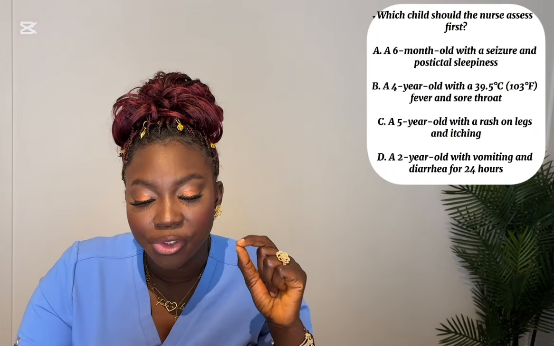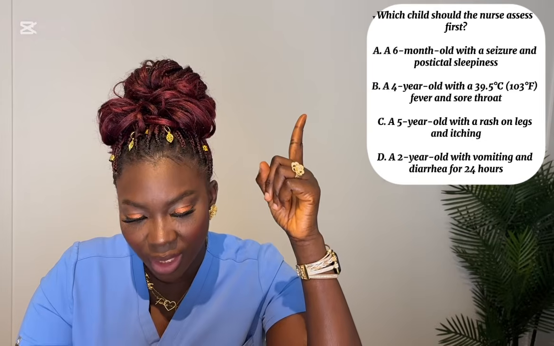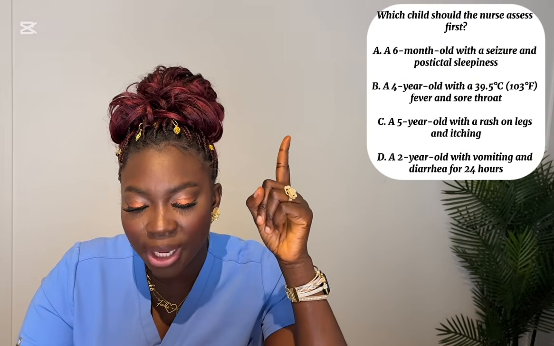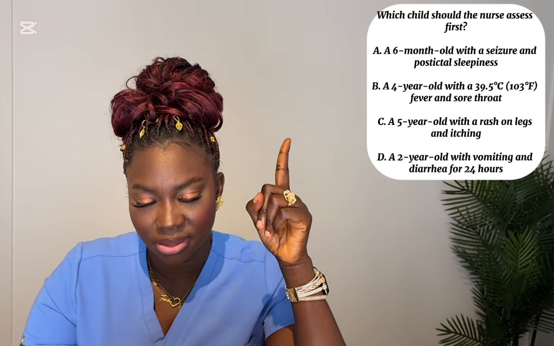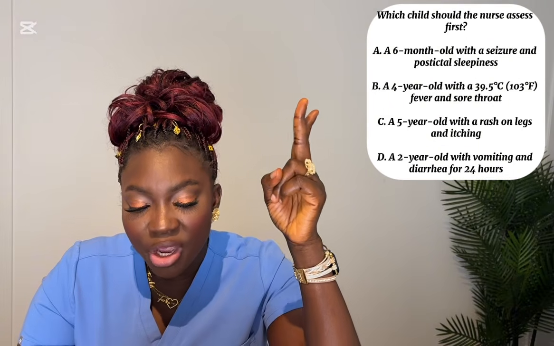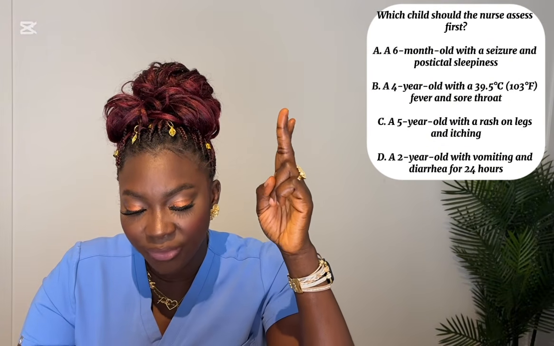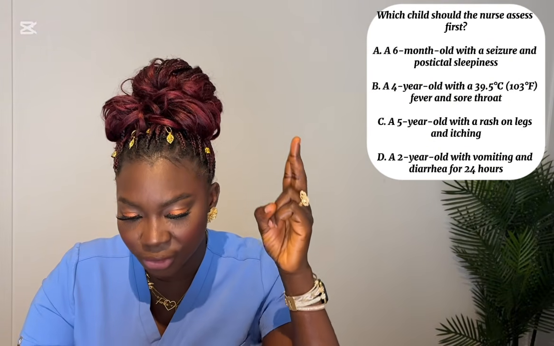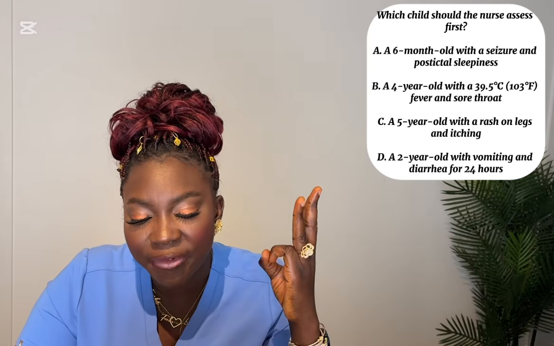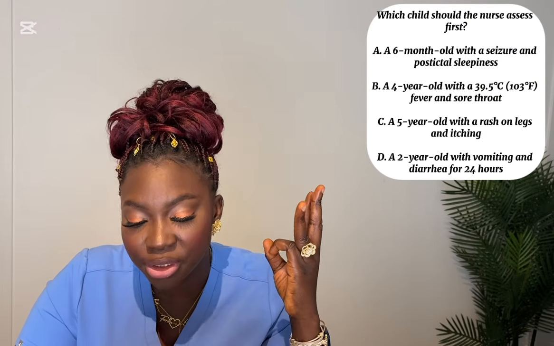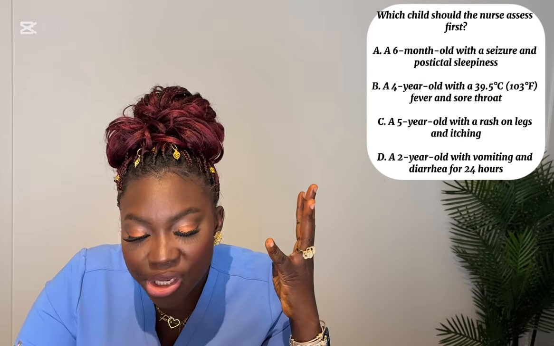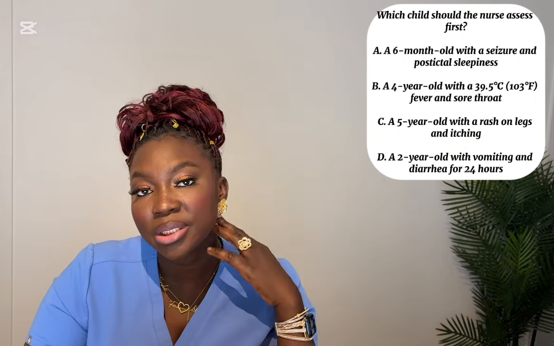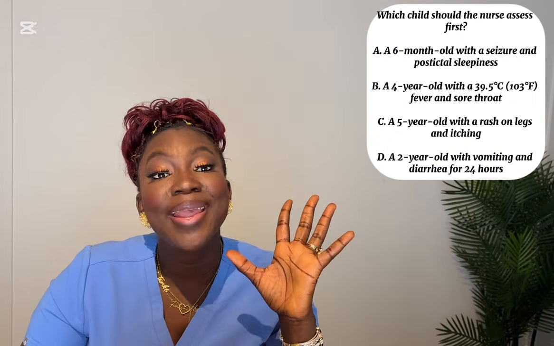Which child should the nurse assess first? A, a 6-month-old with seizure and post-operative sleepiness. B, a 4-year-old with 39.5 degrees Celsius fever and sore throat. C, a 5-year-old with rash on leg and itching. And D, a 2-year-old with vomiting and diarrhea for 24 hours. And guys, the right answer is A, a 6-month-old.